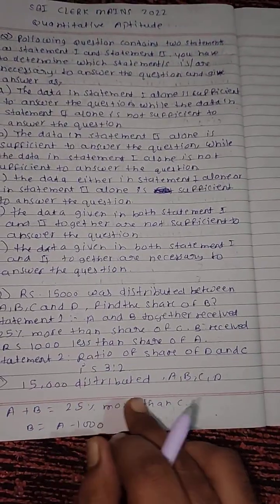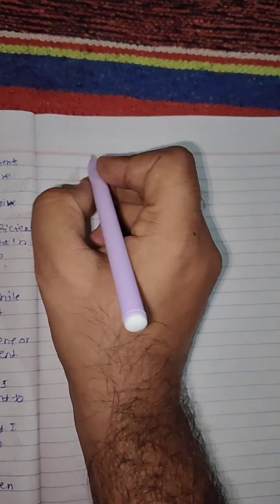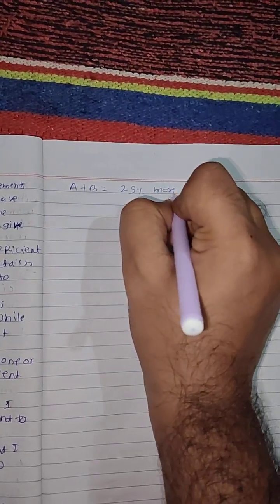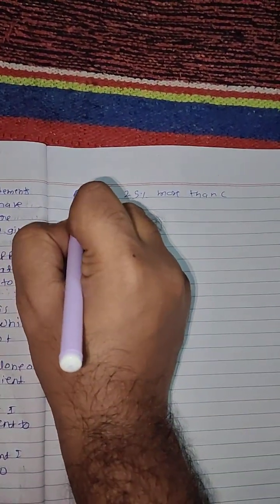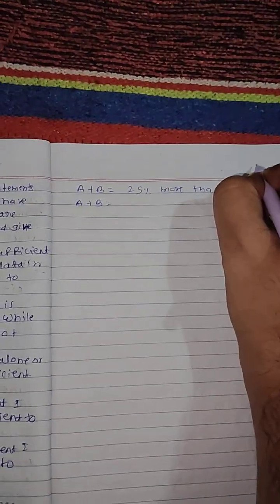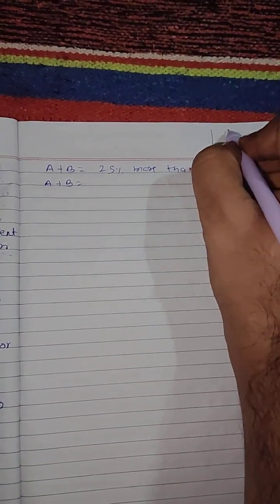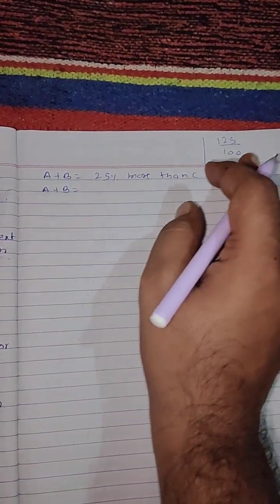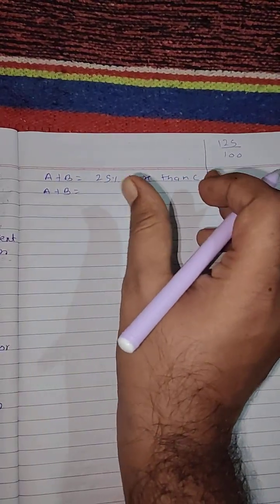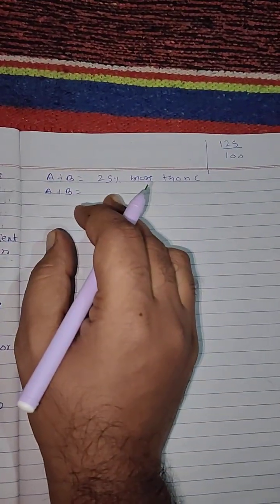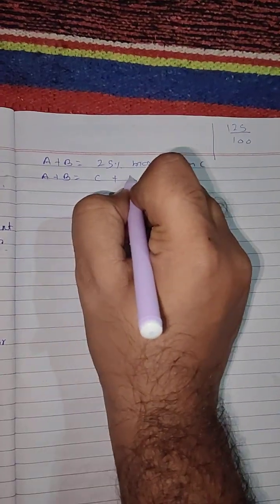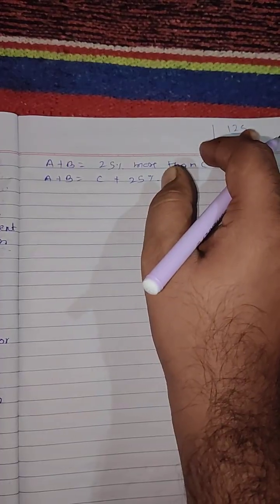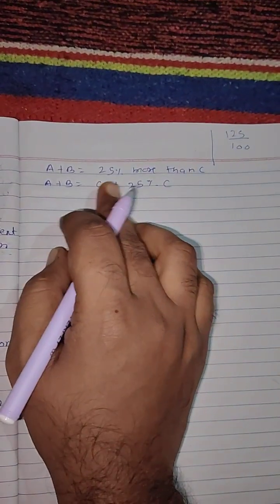So A plus B is 25% more than C. 25% more than C means we can do 125 by 100, so 125% of the value of C. Or one more way is C plus 25% of C. Both have the same meaning, so we can directly do 125 by 100.